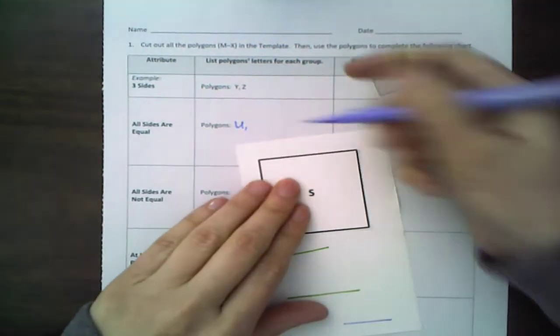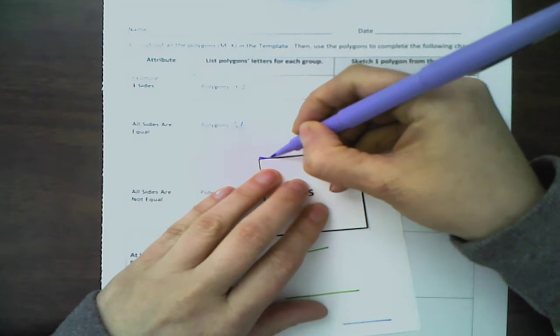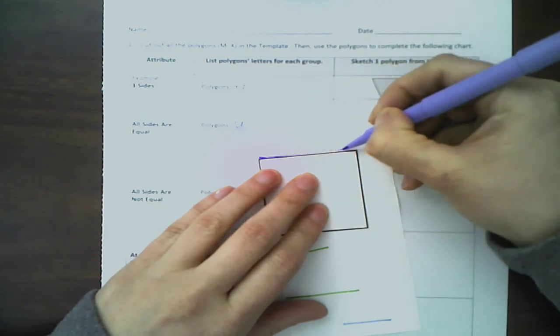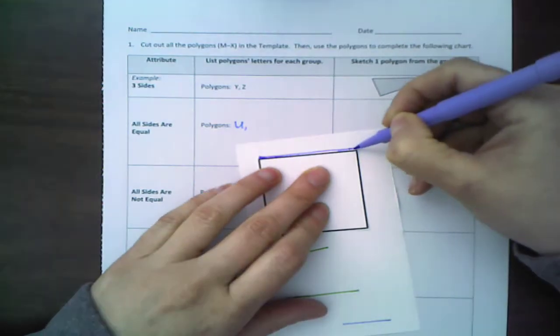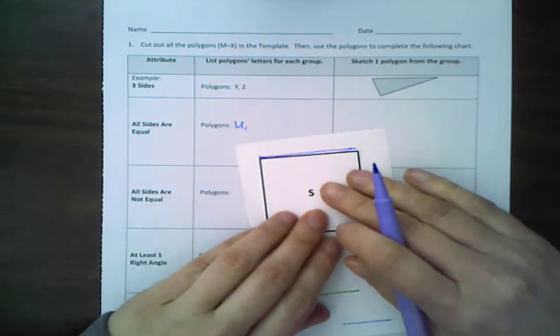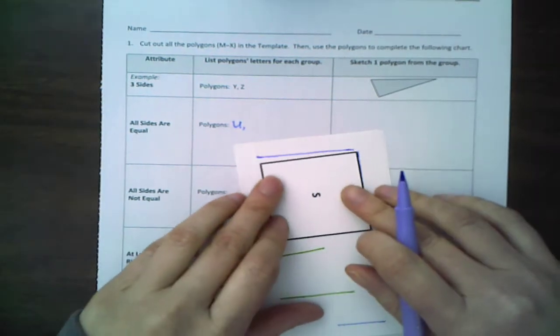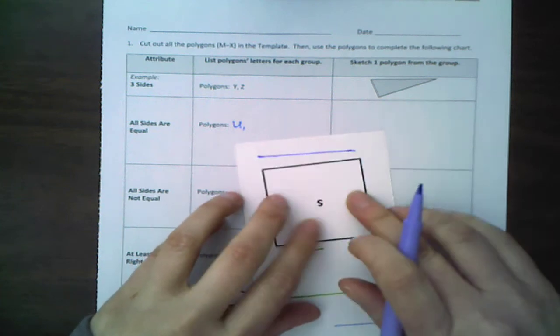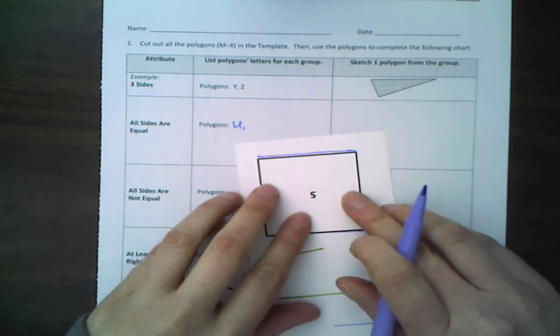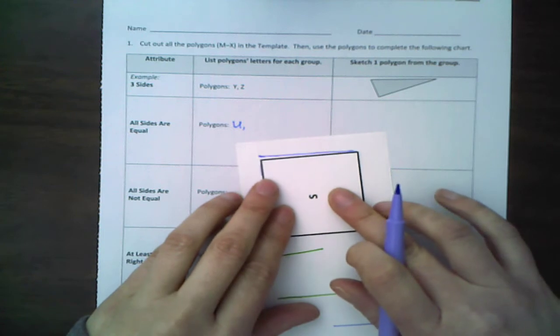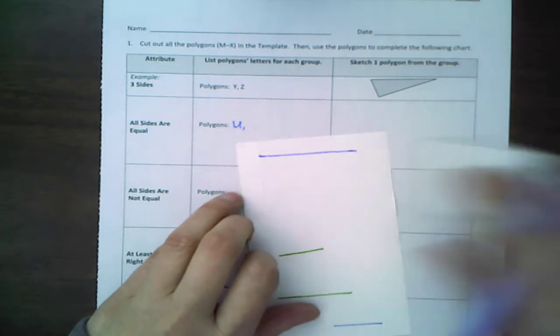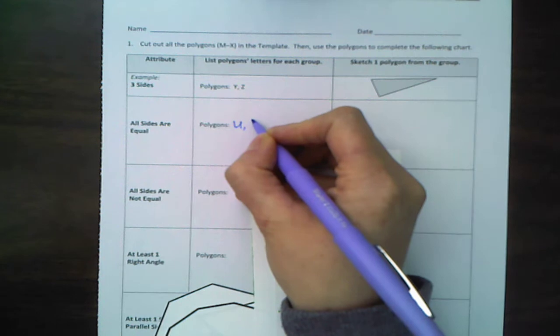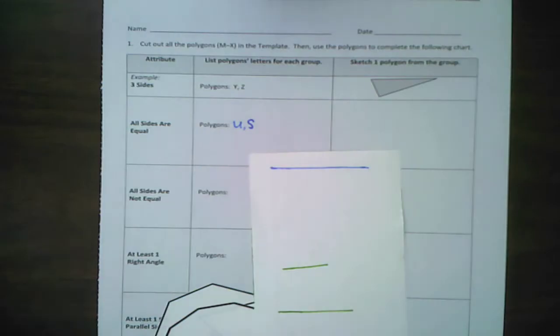Let's use our little straight edge and trace the same length of one side. Ooh, there we go. And then let's turn it and see if that side is the same. It is. How about this side? It is. How about this side? It is. So we have our second one. S has all sides equal.